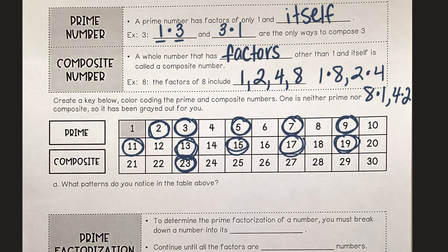So is 27. So is 28. 29 is prime. And 30 is composite.